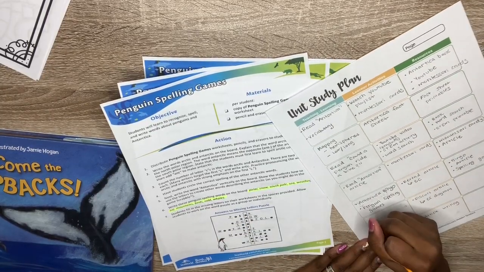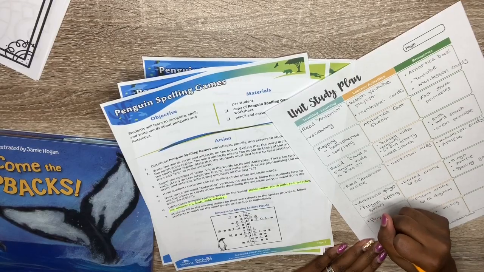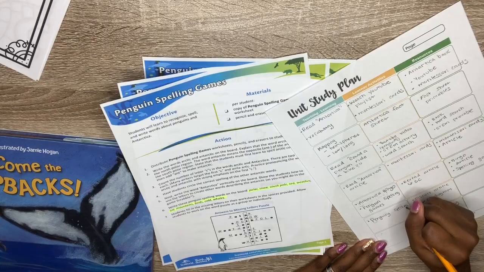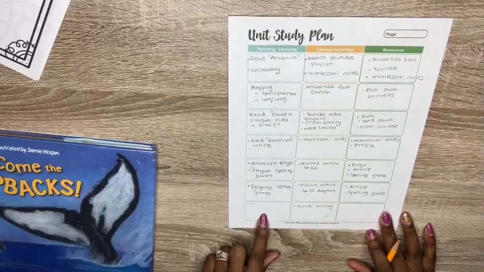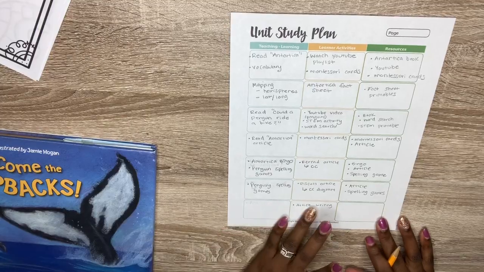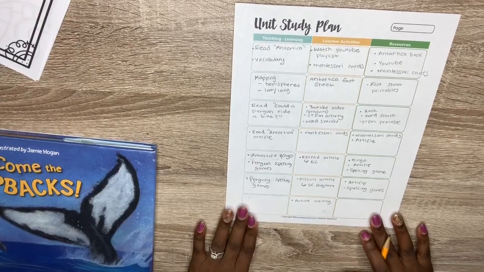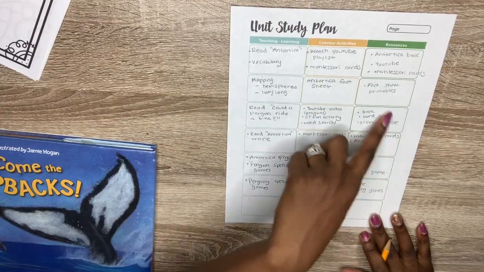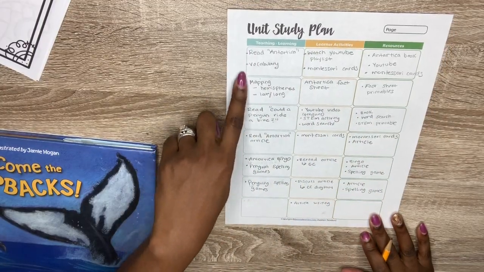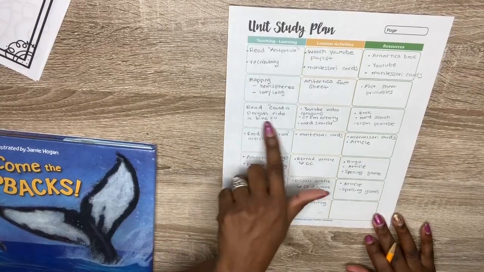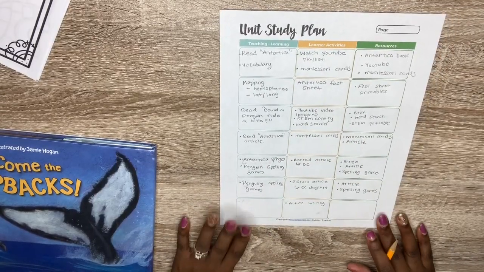This will probably take a couple days, so I'm gonna do this on another day too. Penguin spelling games. I'm just gonna make this the last day because this is my last box, but you can always just print out another one and keep going if you want your unit to be a little longer. This will probably, how many spaces are here? 3, 6, 7. This will take us more than 7 days. So some of these we may have to break up into 2 days, and that's fine.